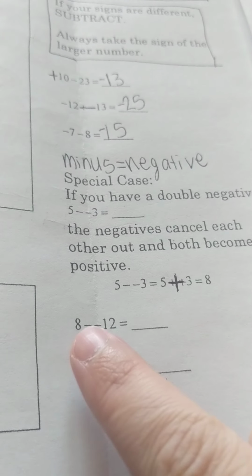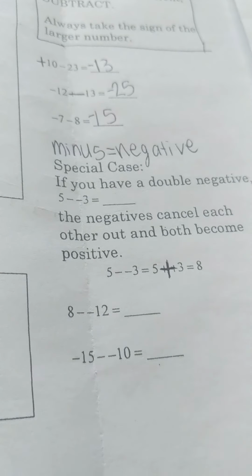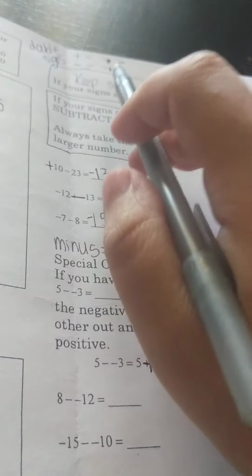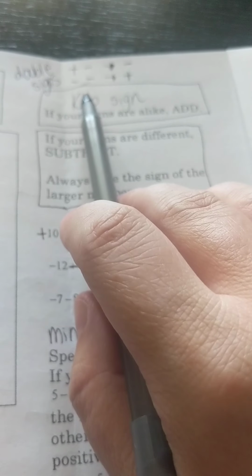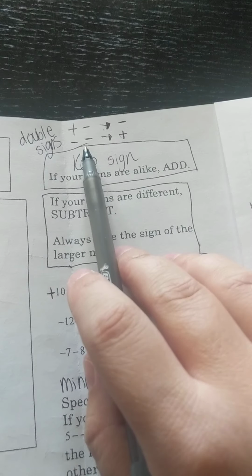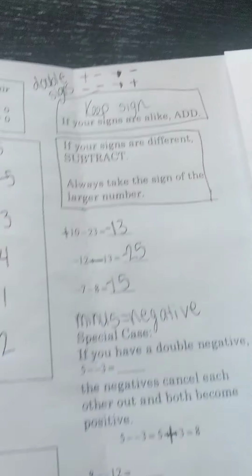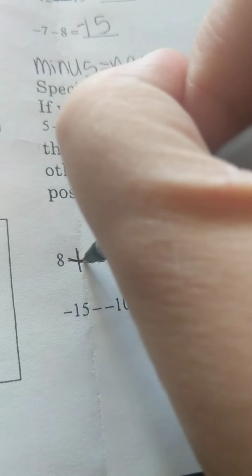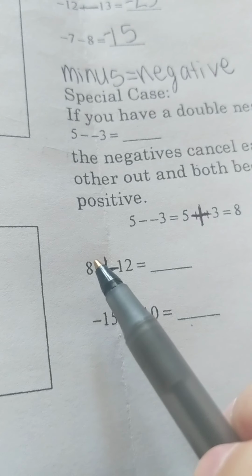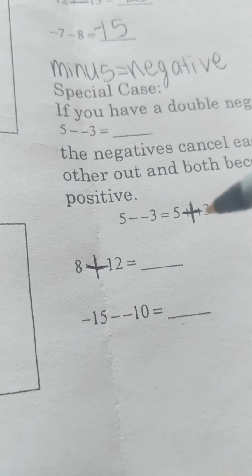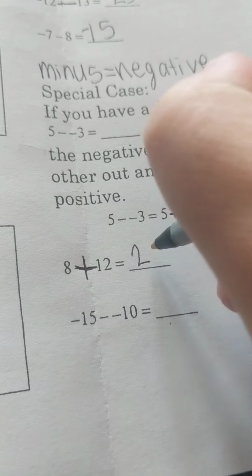So here we have 8 minus a negative 12. So again, that's that double negative right up here that we added. So it'd be a positive. So we'll change it to one big positive, and now we read it as 8 plus 12. 8 plus 12 is going to be 20.